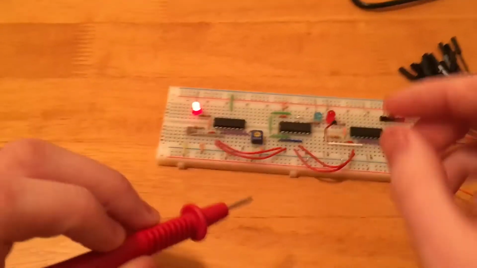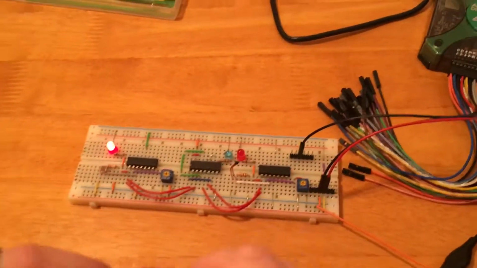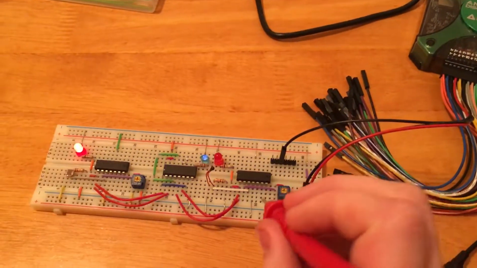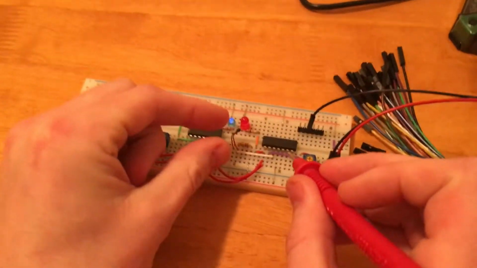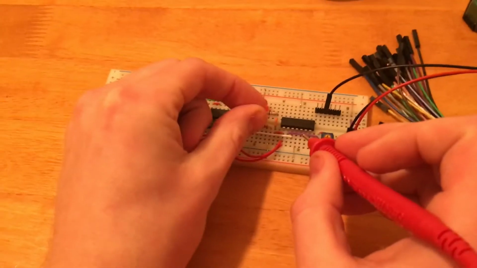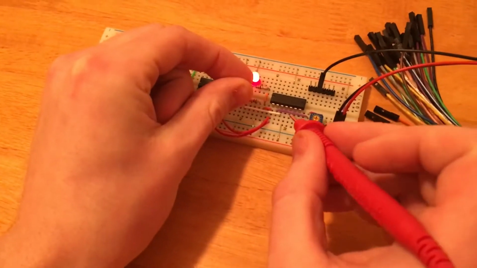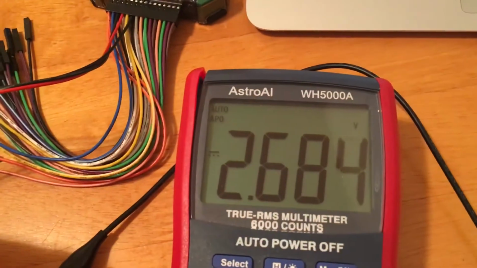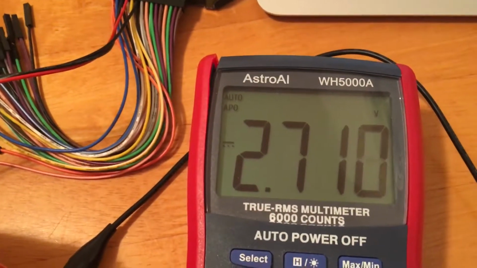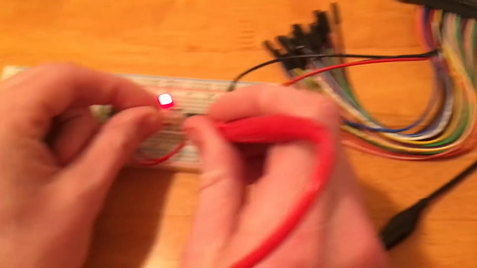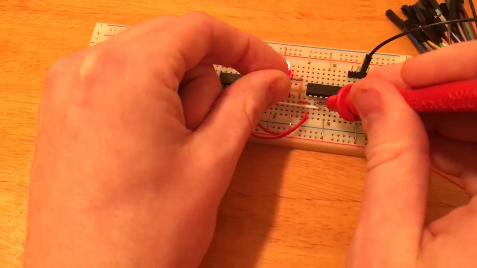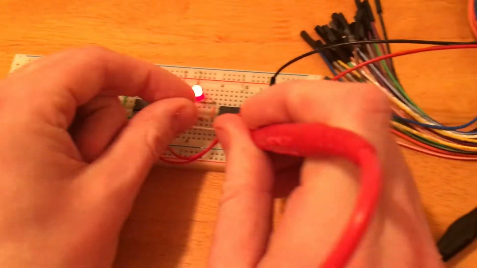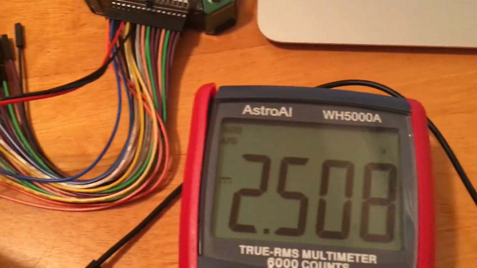So that's that side. Now on the thermistor side, if I hold my finger on, increasing the temperature on the thermistor, right now we have about 2.6 volts going up even more. And again, going into the negative input of the comparator, it's about 2.5 volts.